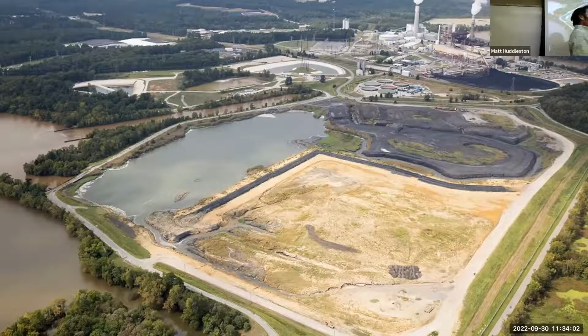And so what we're dealing with now is groundwater contamination. The metals that I mentioned that are in the coal ash have now leached into groundwater, and that groundwater is now potentially impacting surface water bodies that are surrounding it.